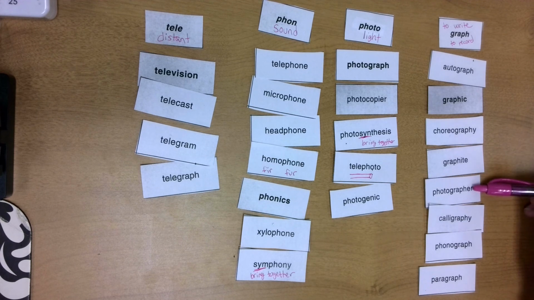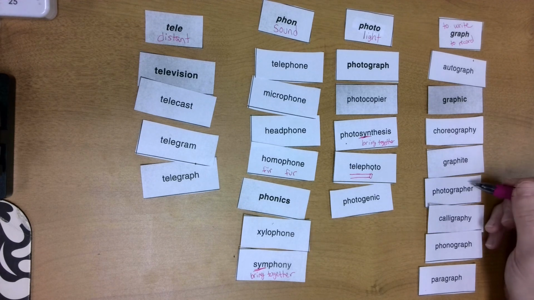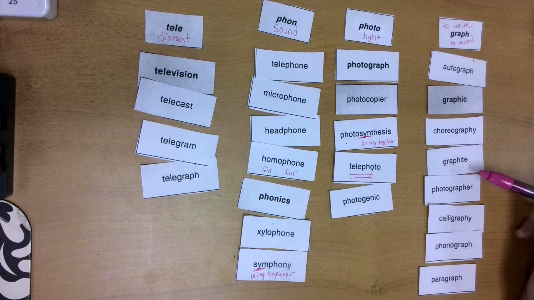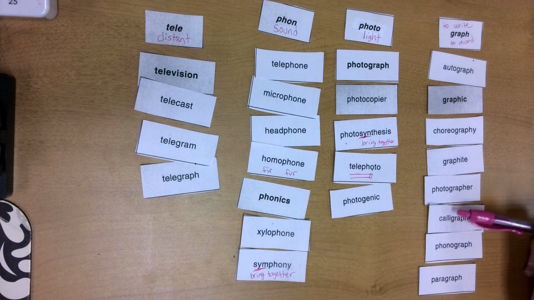Think about photographer. We actually have a couple of things going on here. We think about just photograph, and then we've got an ER, one who photographs. So we got a suffix, a person suffix right there. It's somebody that kind of records light, right? A photographer. It's pretty cool. Calligraphy is fancy writing, right?